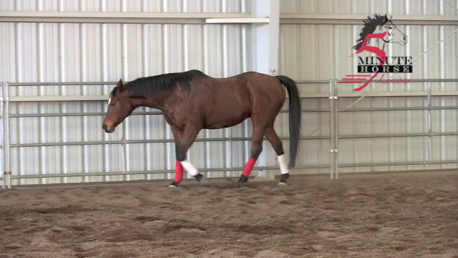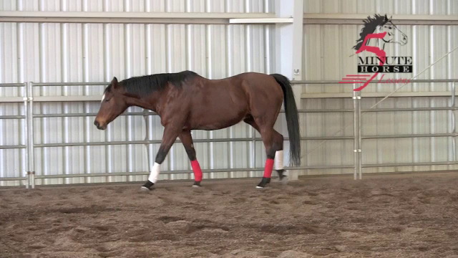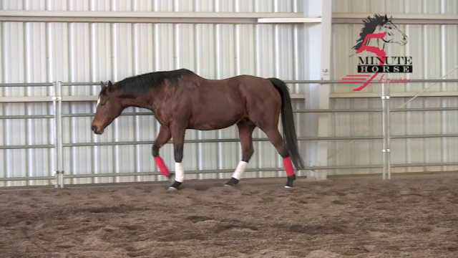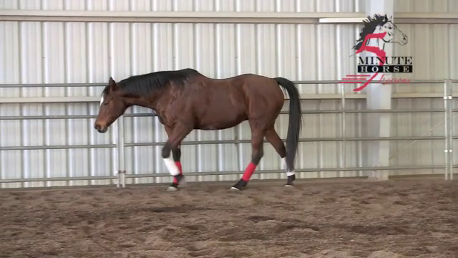And the reason I don't leave the wraps like that is because I want you to see how the diagonal works at the walk. Here you see the red diagonal and how now she'll step to the white. And now there's a white diagonal. And now she'll step again to the red. Look, there's our red diagonal again.